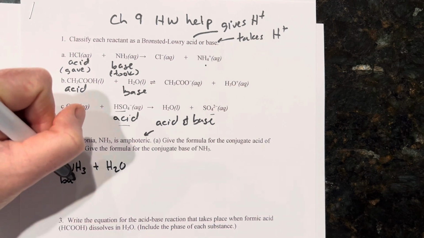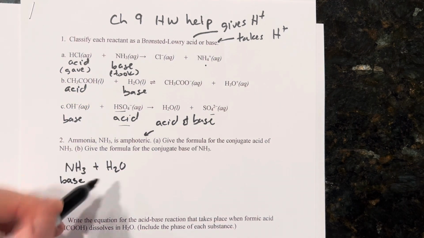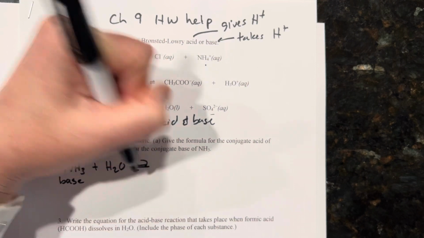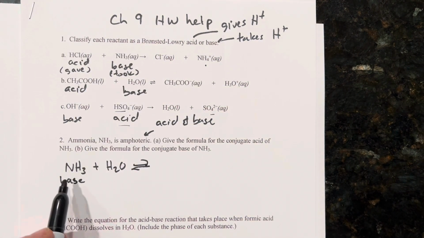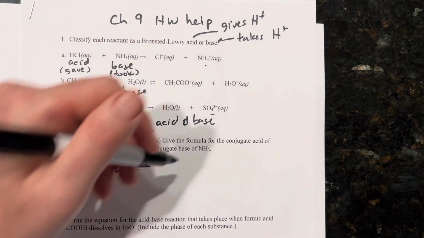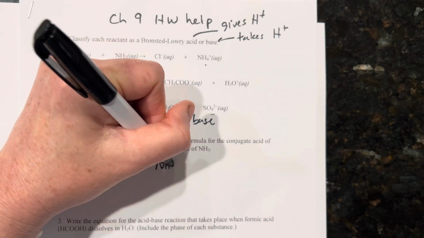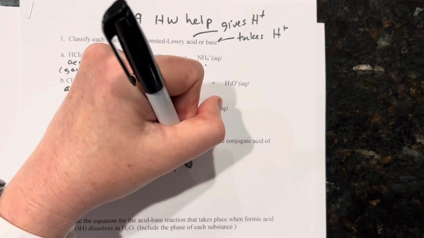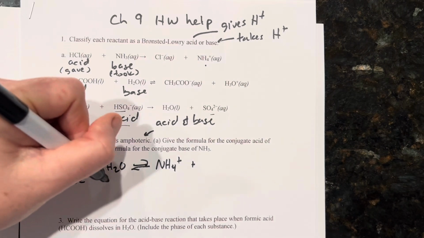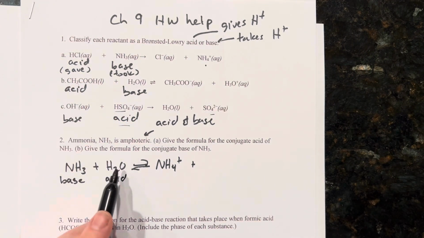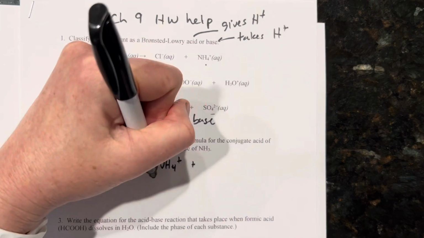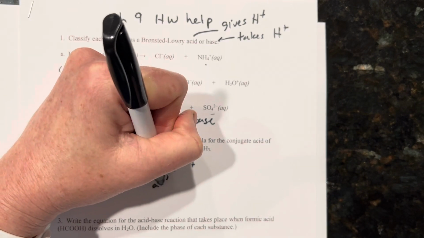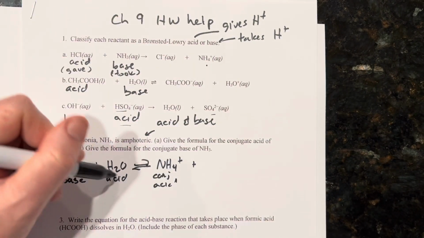But if this is acting as a base, it's weak, so I'd do 2 arrows. It would be taking on a hydrogen from the water. So this would be the acid. This water would be giving it an H, and this would become the conjugate acid.